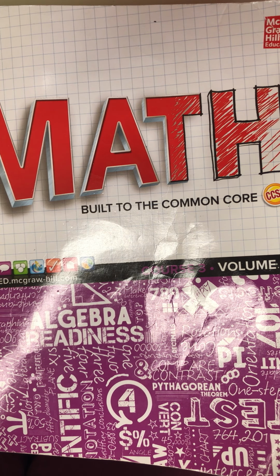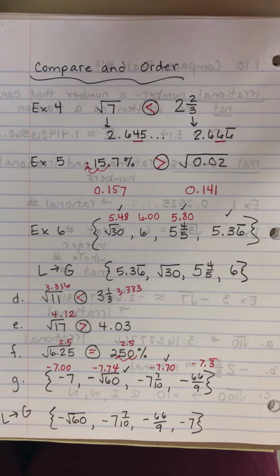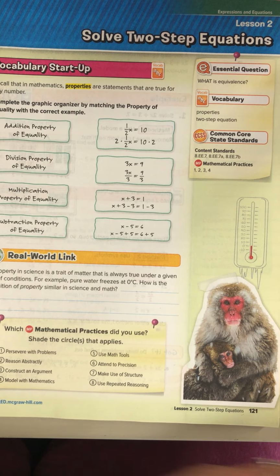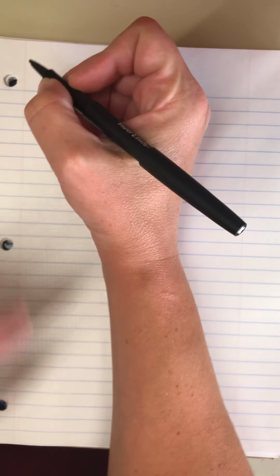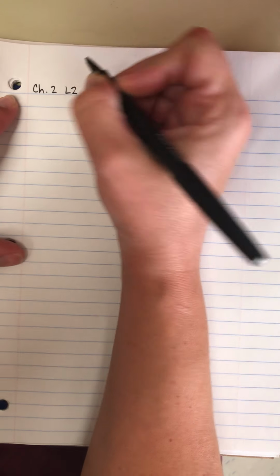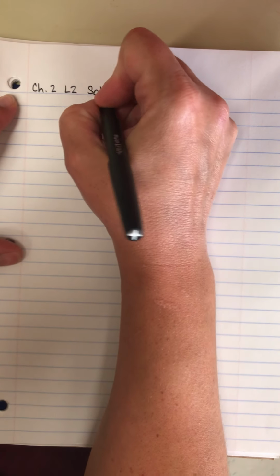Okay, today we're taking the notes out of the Glencoe Course 3, Volume 1. We are in Chapter 2, Lesson 1, which starts on page 121. Let's go ahead and get our heading on there. Chapter 2, Lesson 2, Solving Two-Step Equations.